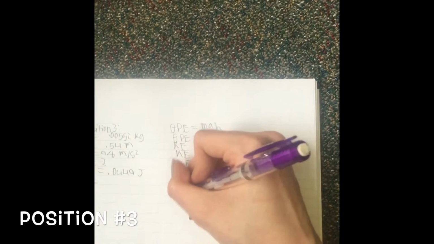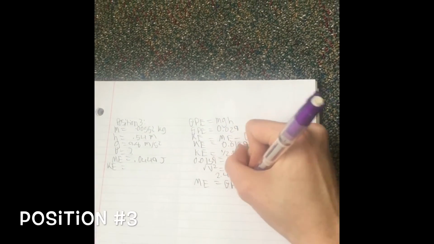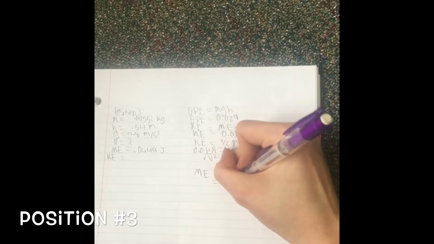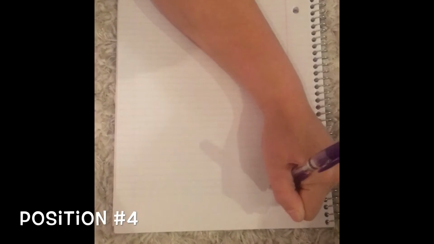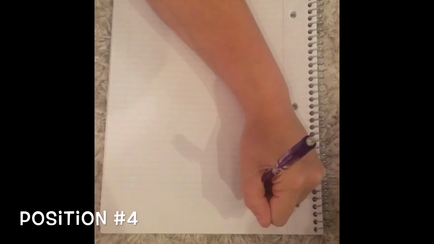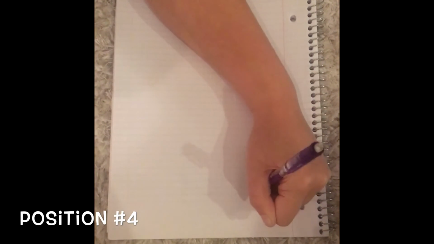And then ME, just to confirm, would equal GPE plus the kinetic, which ultimately equals 0.0449 joules. So I'm going to be doing position number 4. And to start off, we know the mass of the marble was 0.00552 kilograms. The height was 0.32 meters.